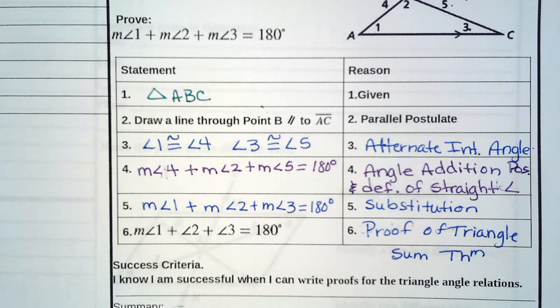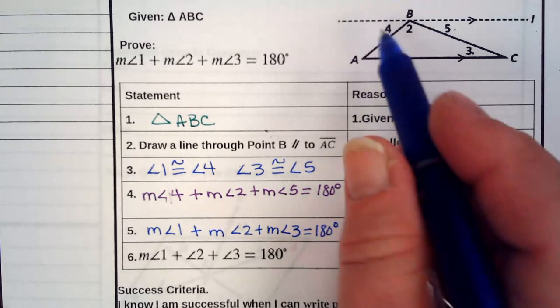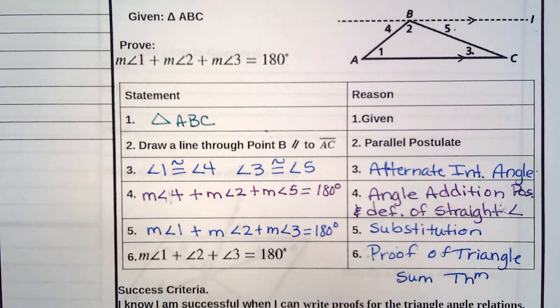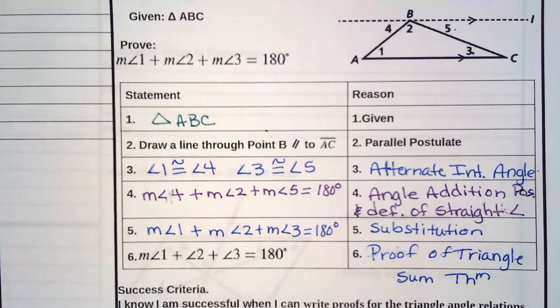So, start off with your triangle. You draw that line parallel. You use alternate interior angles for stating angles are congruent. You use the straight angle and the angle addition postulate to state that the three angles on your parallel line add up to 180 degrees. Then you can substitute the ones that are congruent in, and you have your proof.